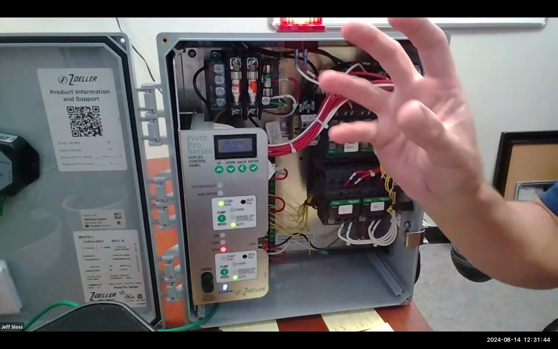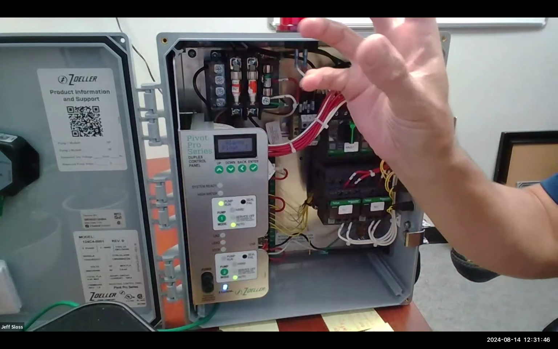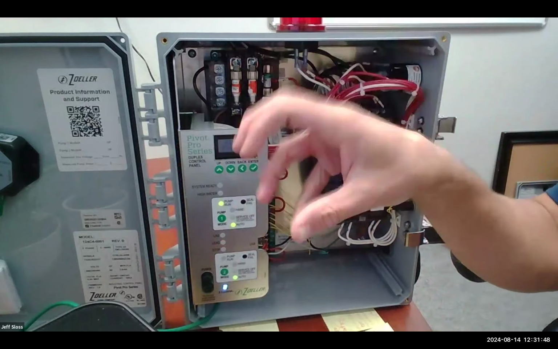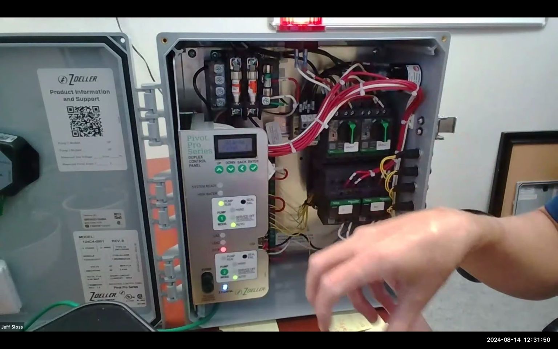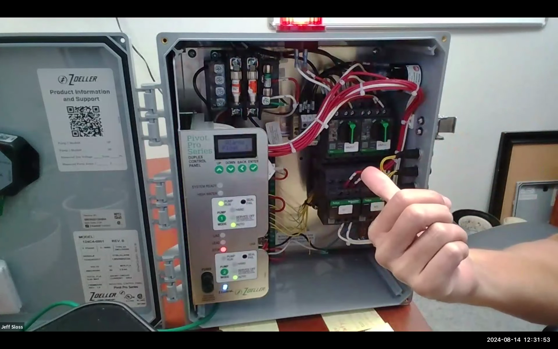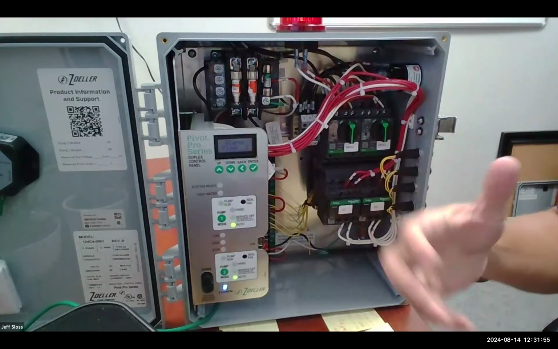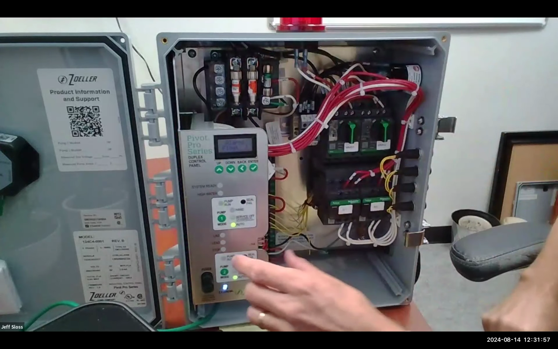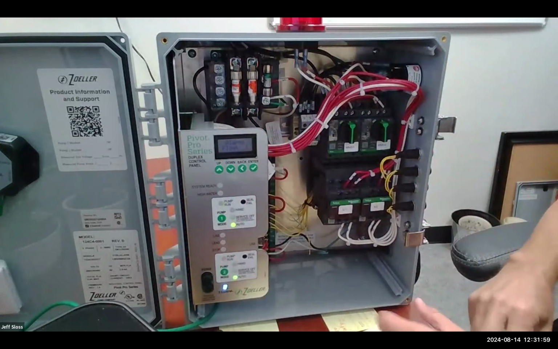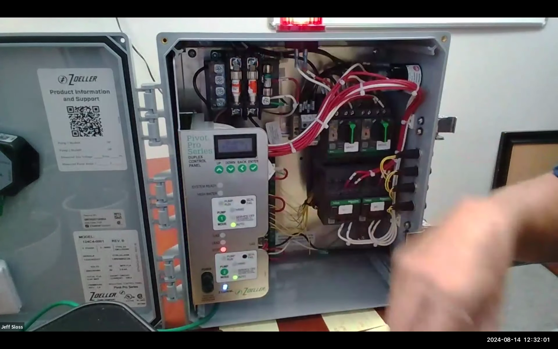It won't turn off immediately. By turning it off, that means the float went down, and we don't want to short cycle the pump. So we add 10 seconds, and then it turns off. That's just so we don't short cycle the pump real quick with a fast moving float up and down.